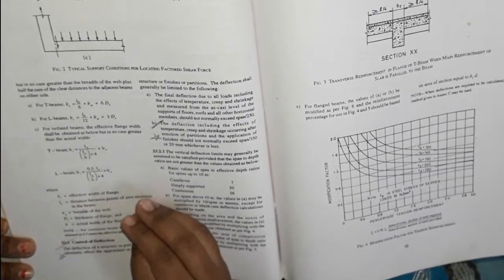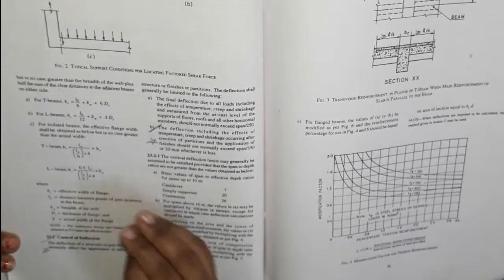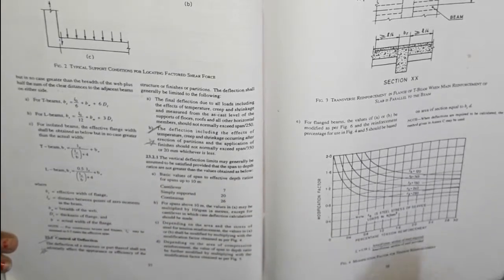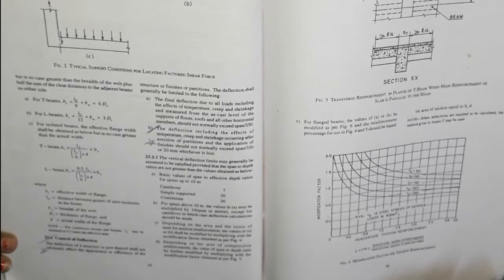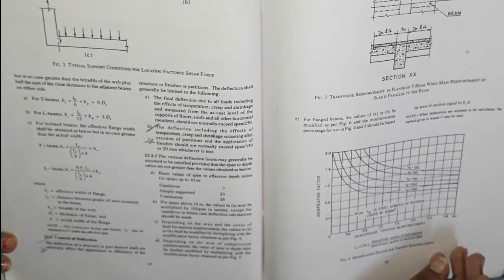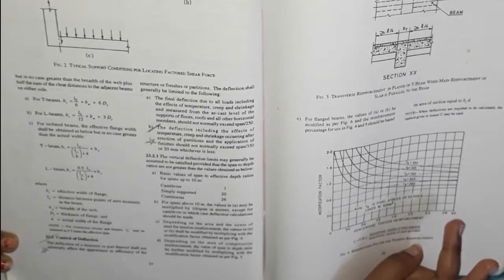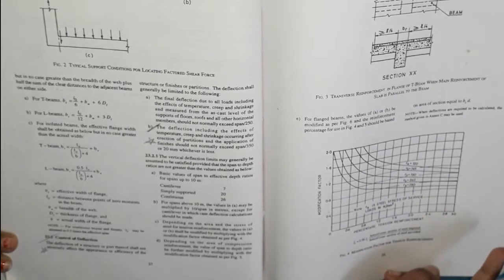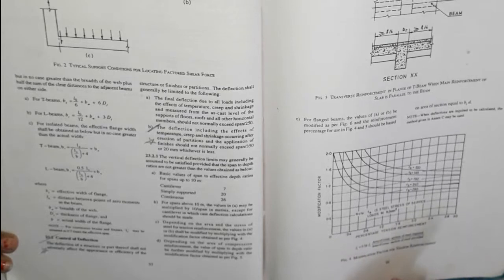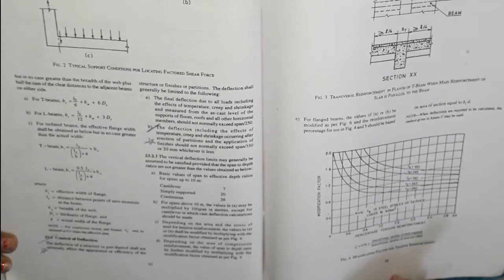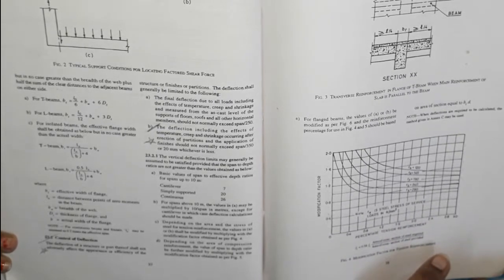Whereas the maximum spacing is going to be 0.75d or 300. Already I said that maximum spacing is 0.75d or 300, so among these two values, whichever is lesser will be considered as the maximum spacing value.